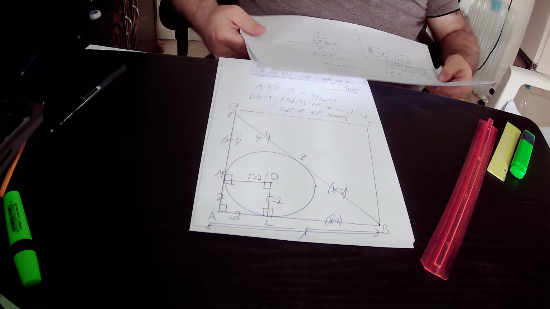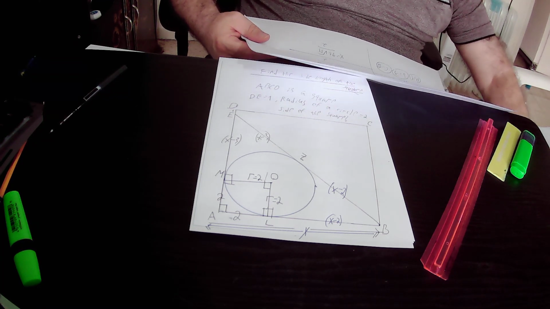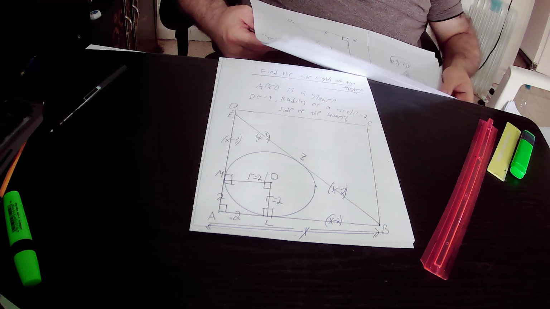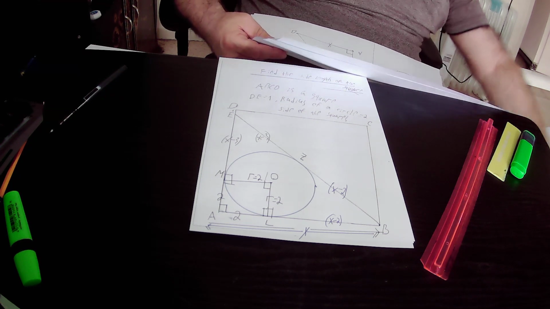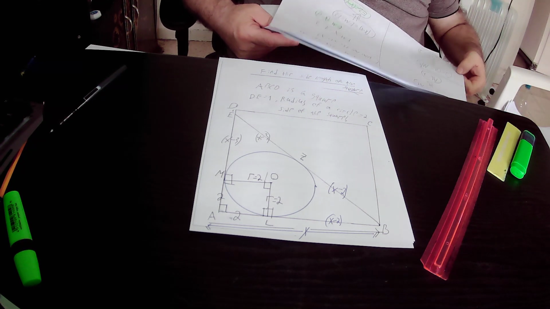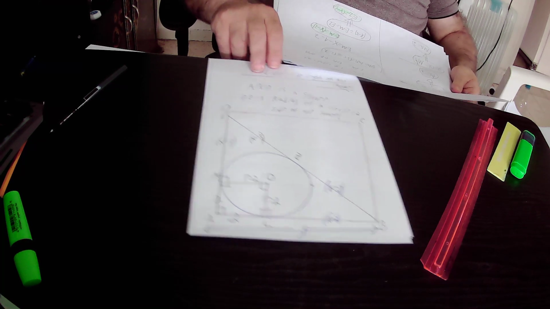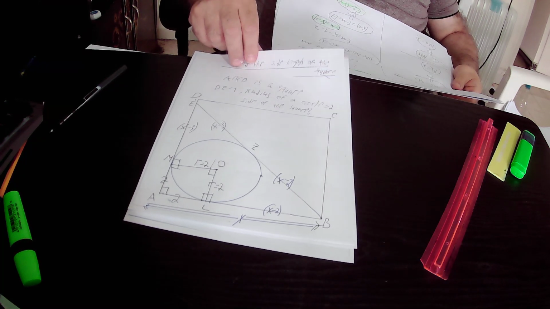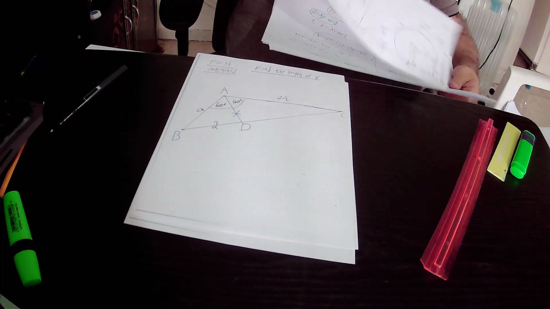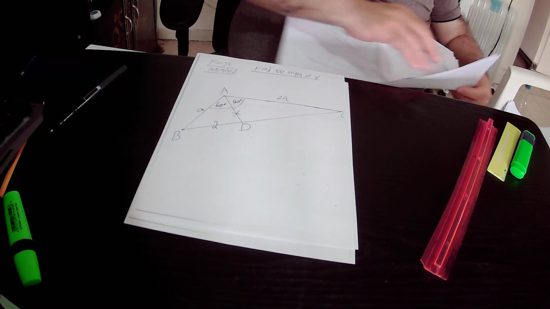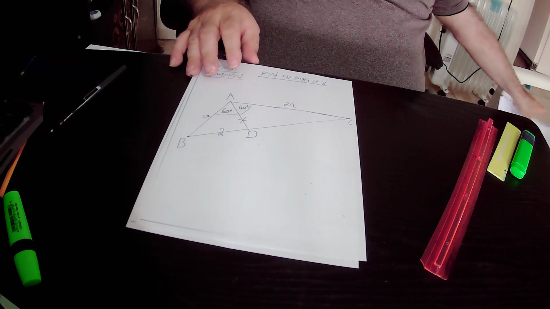In the next step, I will present to you the second question, and we'll solve the second question in two different methods. We'll start with the first method. So in the drawing we have triangle ABC.